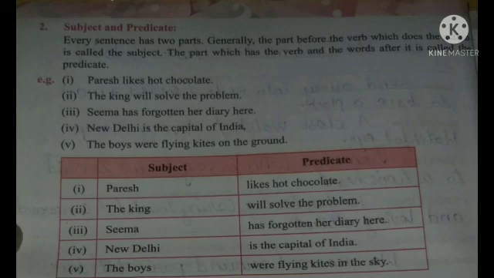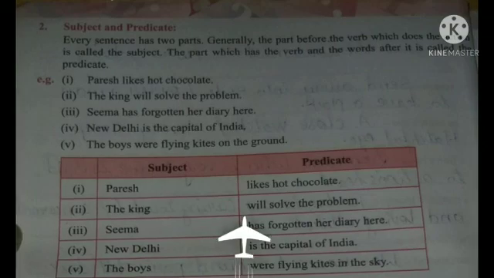Dear children, hope you all understood today's grammar topic, subject and predicate. Thank you.